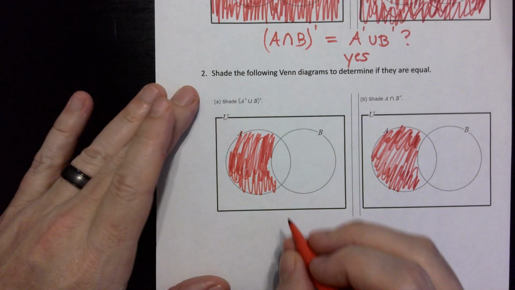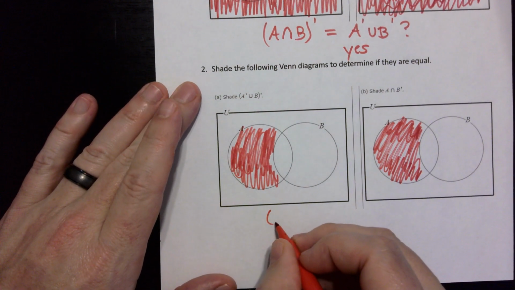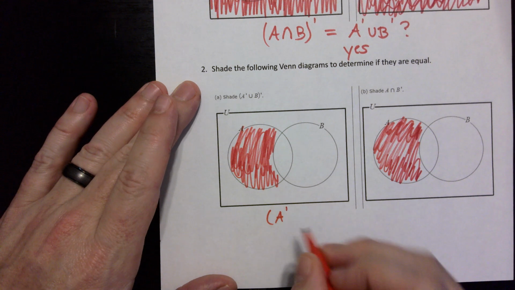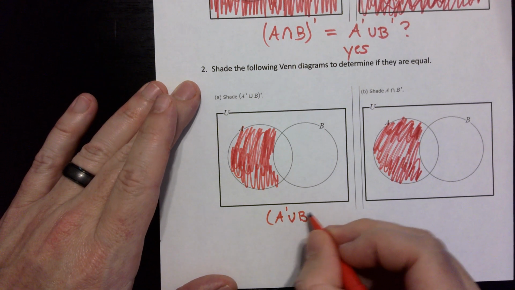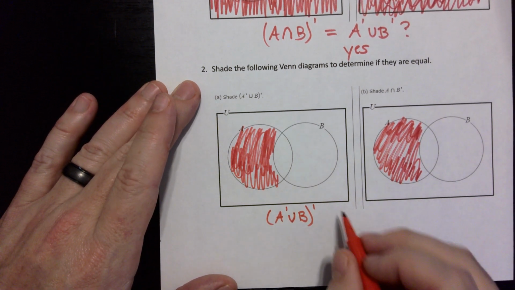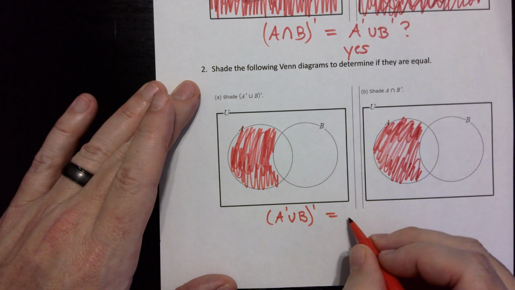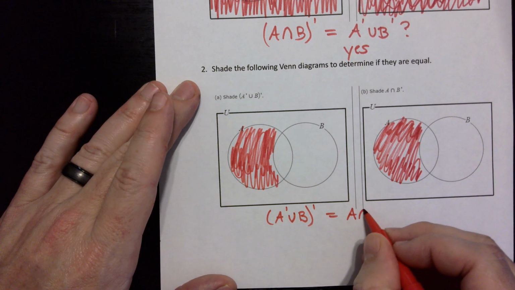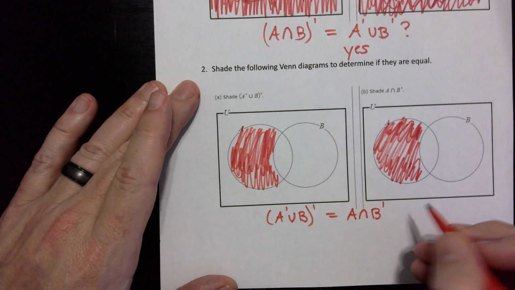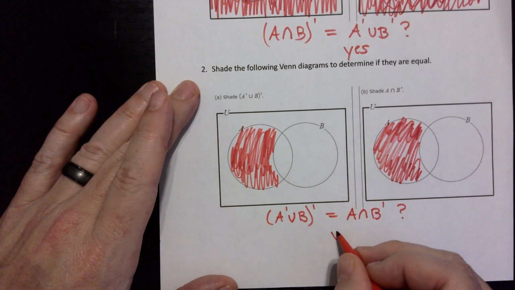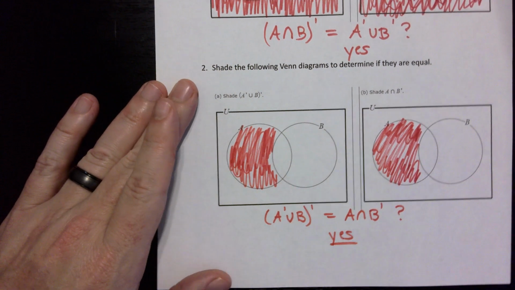Okay, so we know that A complement union B, and then a complement on that, is the same as A intersect B complement. So is that true? Yes. And that's it.